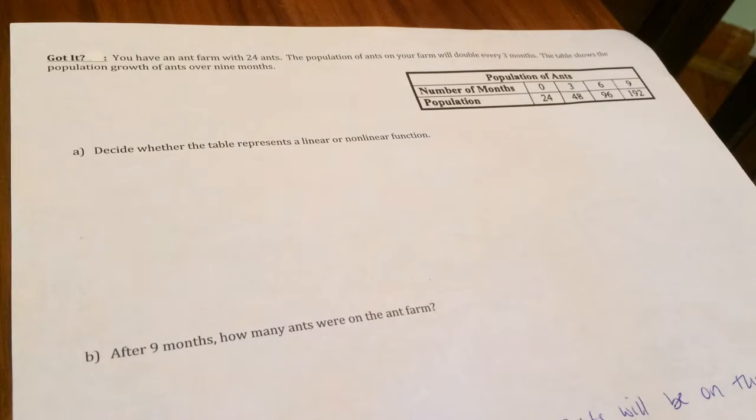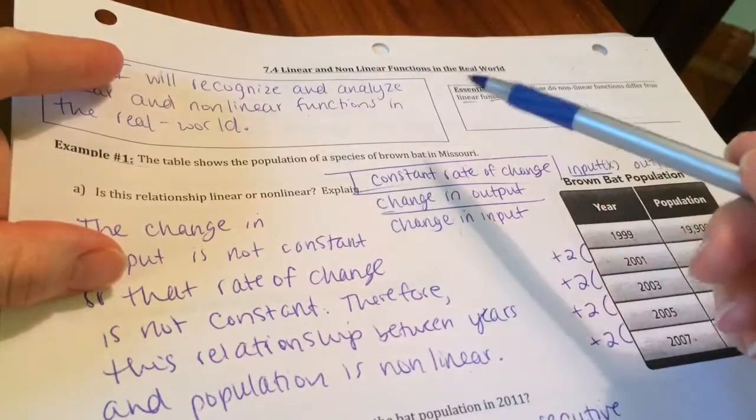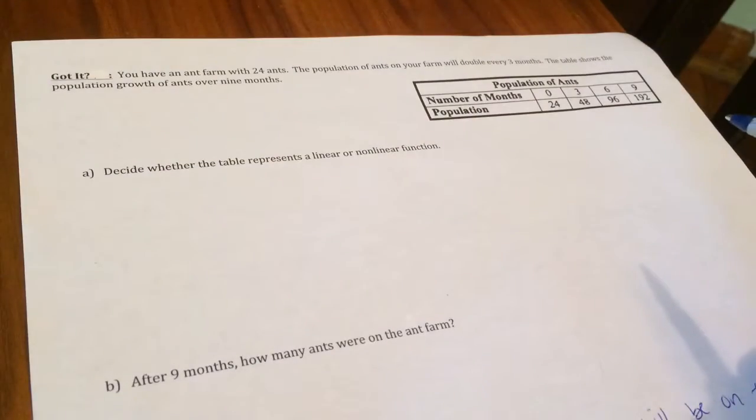This is the Got It for lesson 7.4, linear and nonlinear functions in the real world. All right, make sure you've tried this problem before you watch this video.